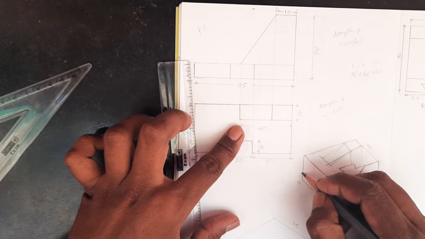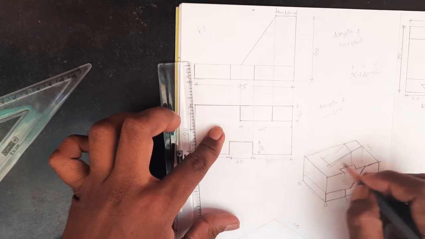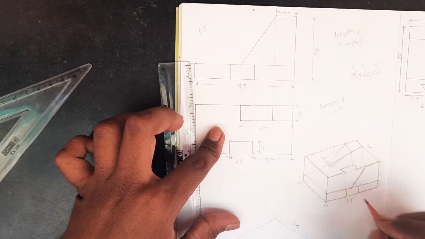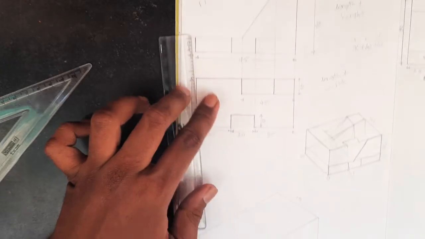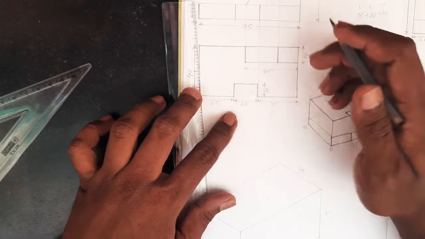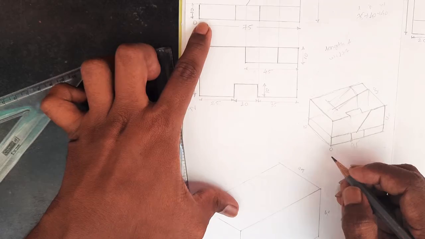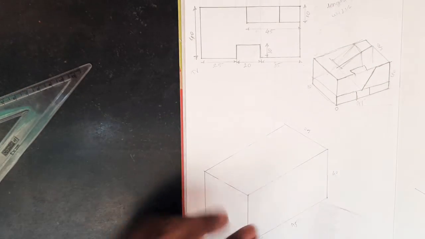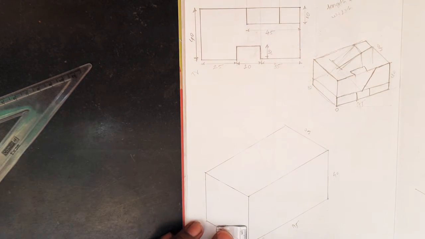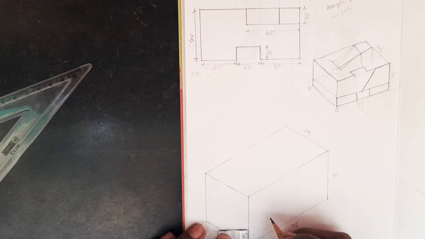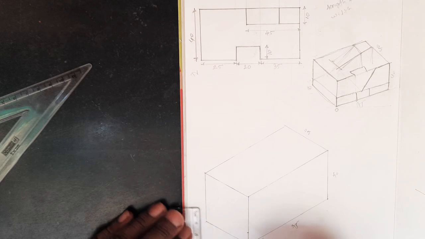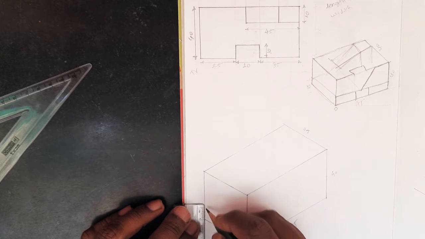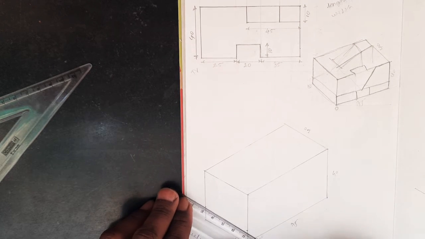So maybe this is something like this, the diagram is there. So we have to produce this one. So let's see how to produce this one, starting from this one. So this is the origin O. Now its height is 10 mm. So measure the 10 mm distance. From this, measure 10 mm. Join this one.